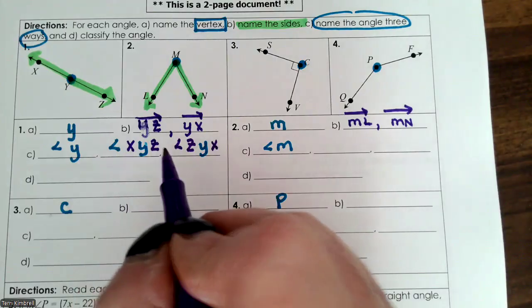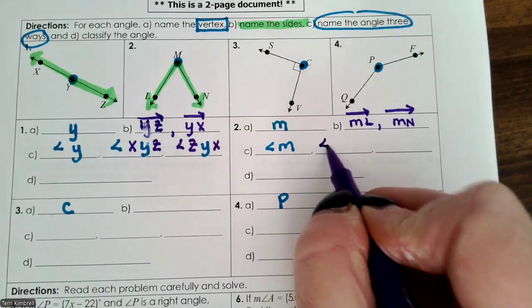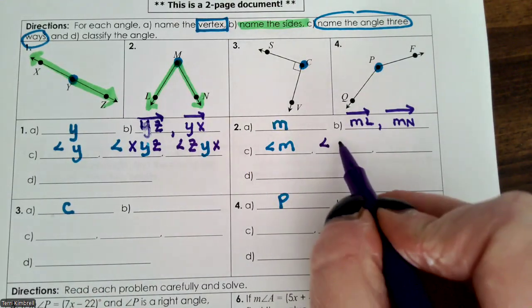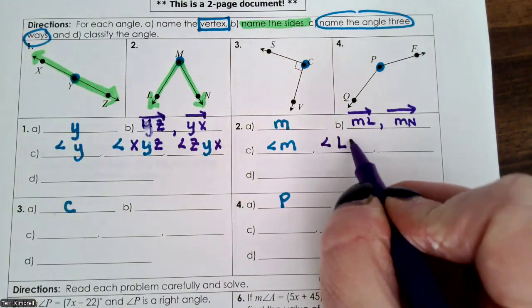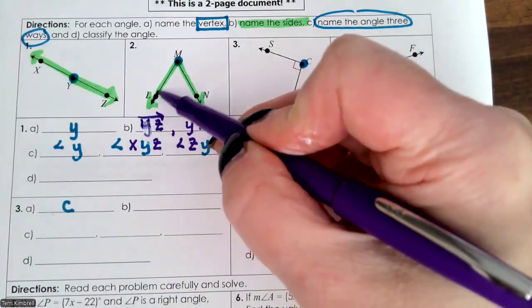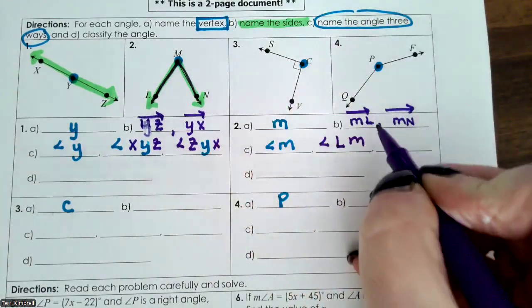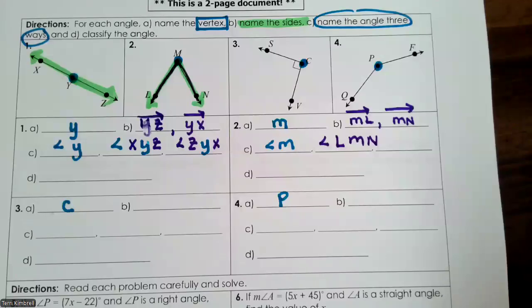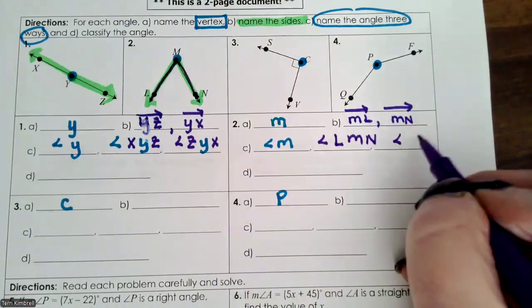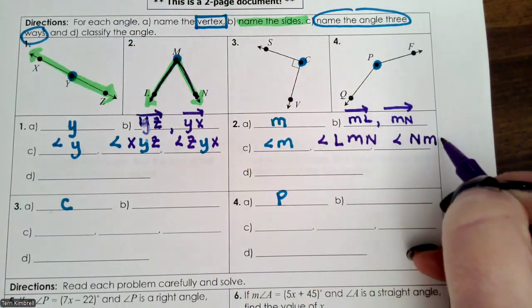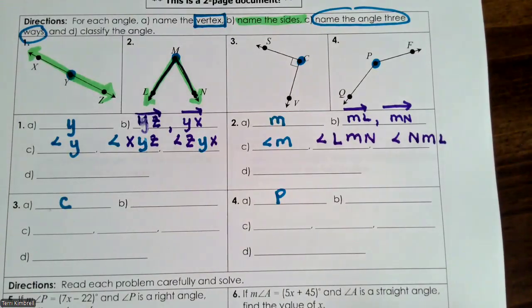Okay, so if I put the vertex in the middle here, that would be angle, and you would have L, and then you go to your vertex, M, L, M, N. And then you can go in the opposite order, starting at N, vertex in the middle, M, L.